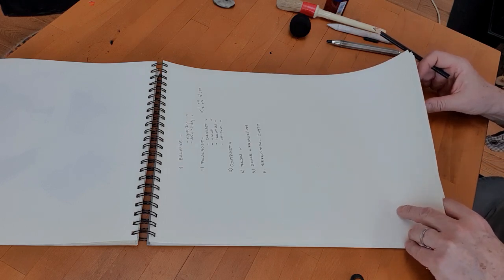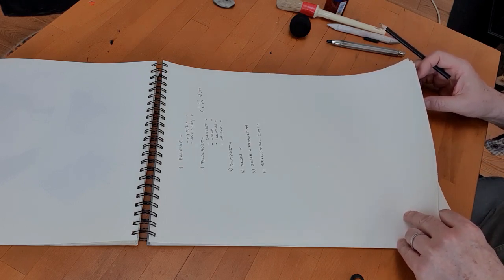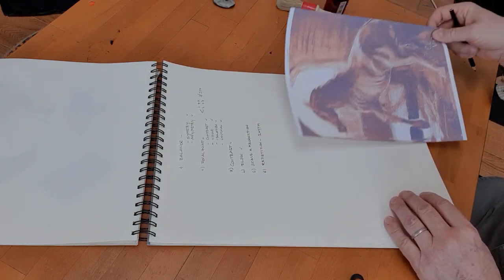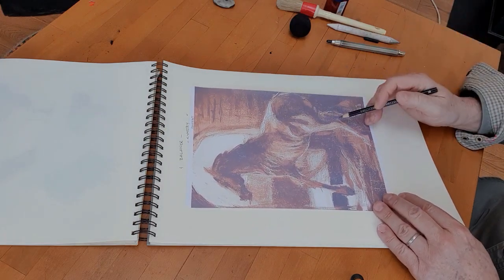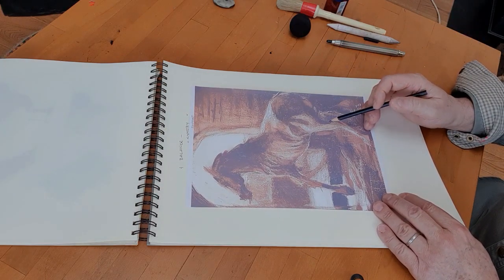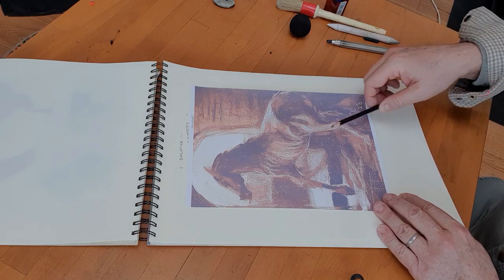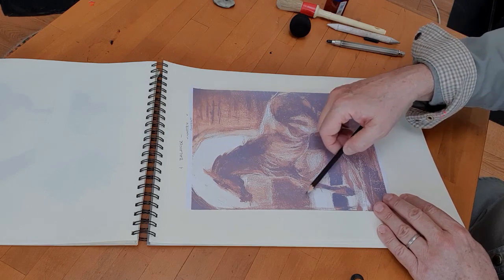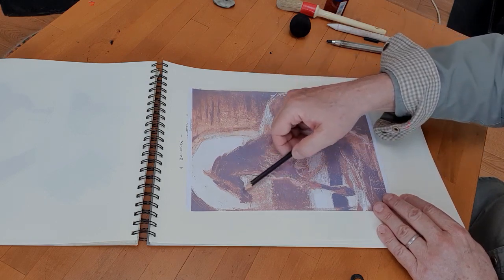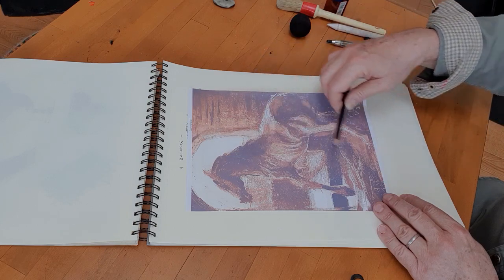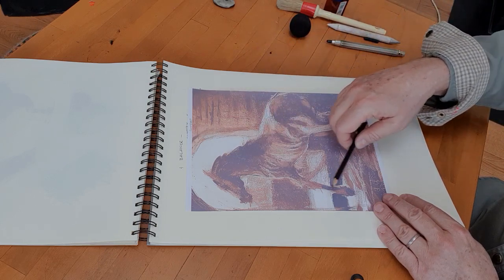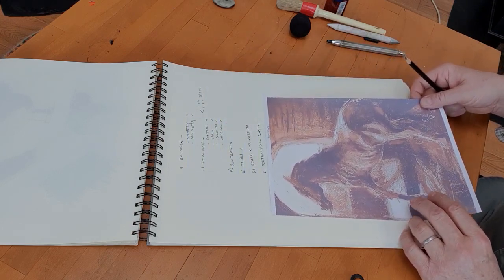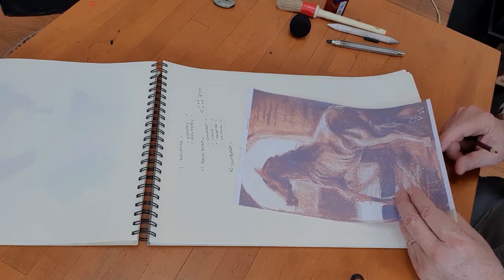Another means of composition is contrast. Here is an example of good composition with contrast. The horse tries to break free, and we have the light contrasting with the shadow in the stable, and that's a good example of contrast.